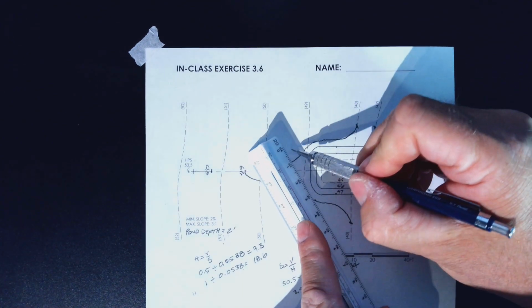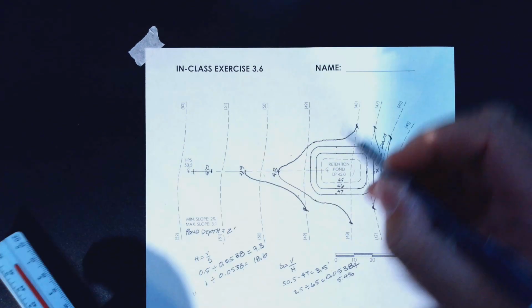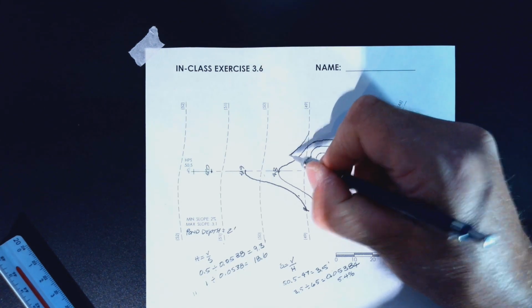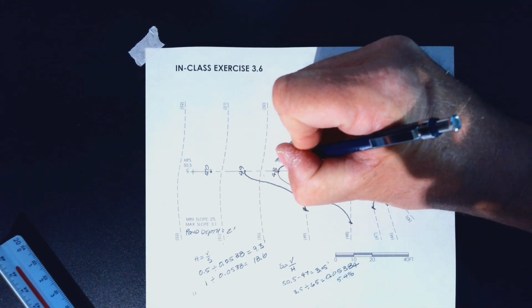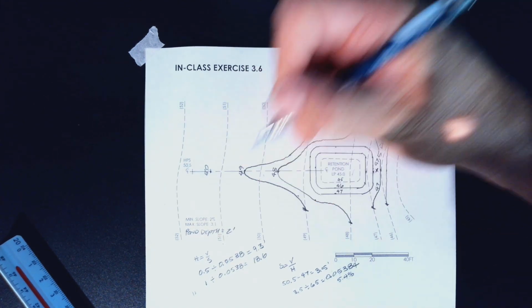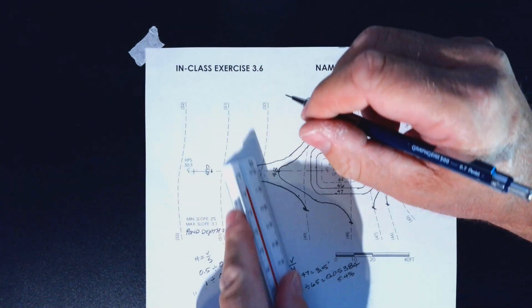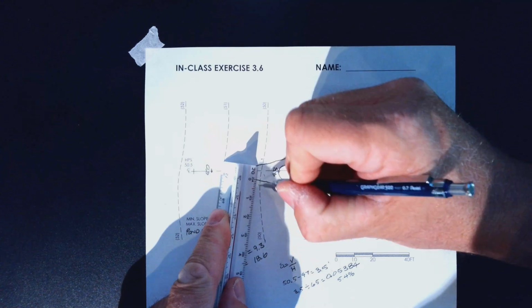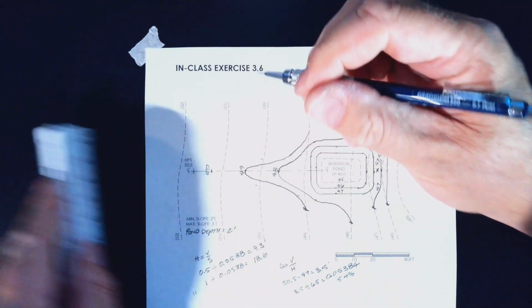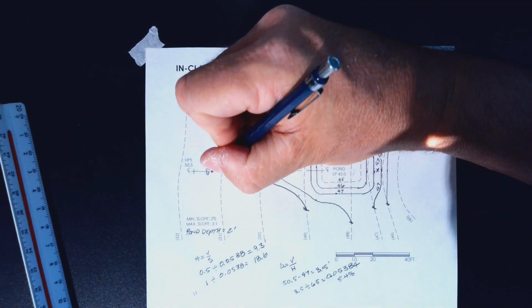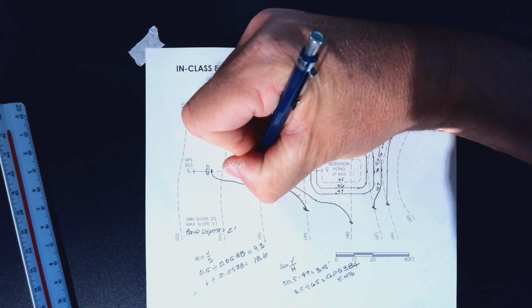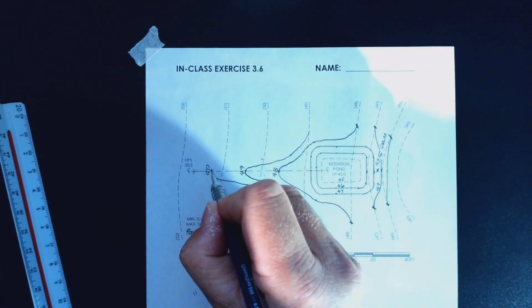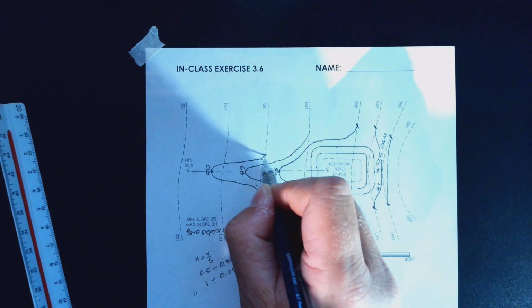This one, same thing, 3 feet roughly there. So we'll just come like this, like that. Another 3 feet. Like that. This one has to come down like that.